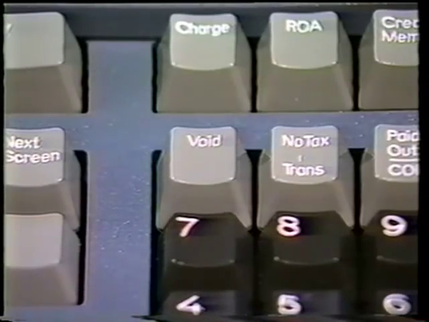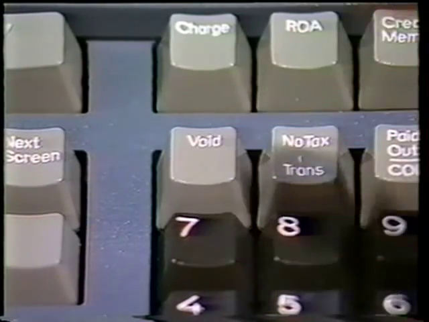The void key also allows you to void an entire transaction. If you have already totaled the transaction, press the void key once. If you haven't totaled the transaction as yet, press the void key twice. The screen displays a message asking the reason for voiding the transaction. Type the number indicating the correct response. Since the customer is always right, you'll often type in number 2, operator error. Then press Enter. The screen clears, and you can now begin another transaction.